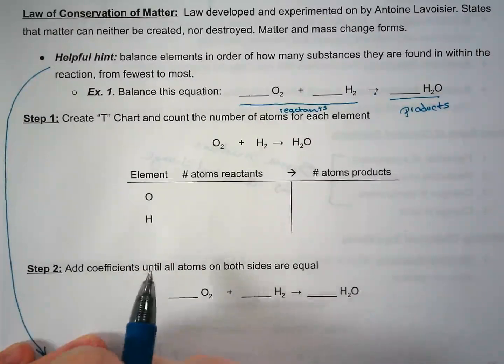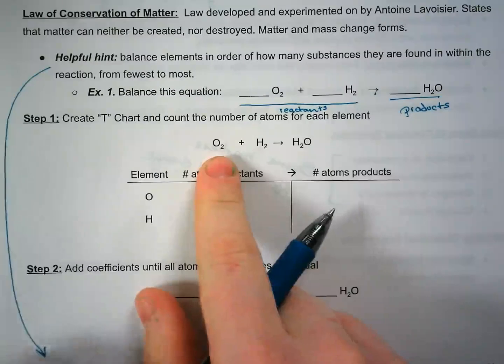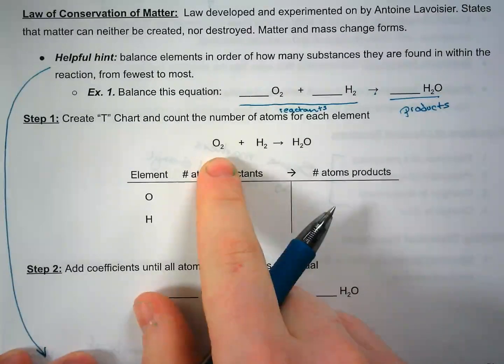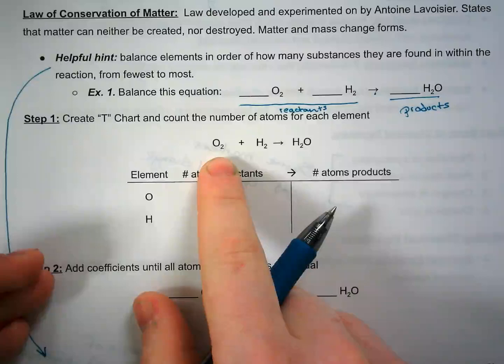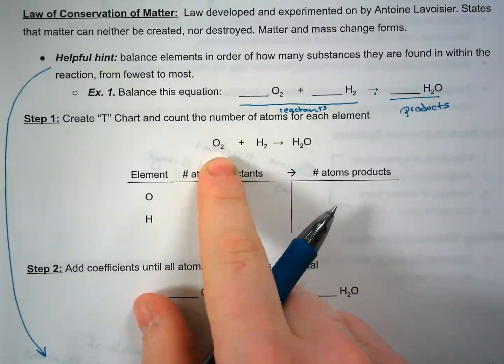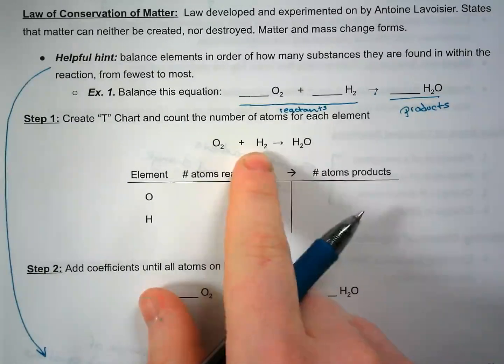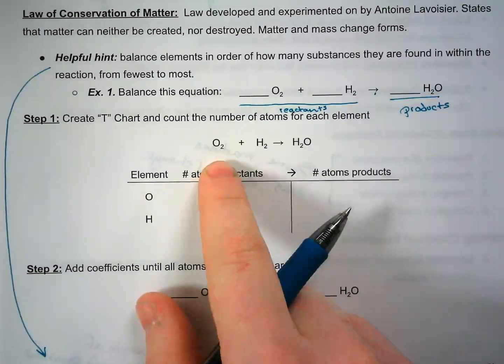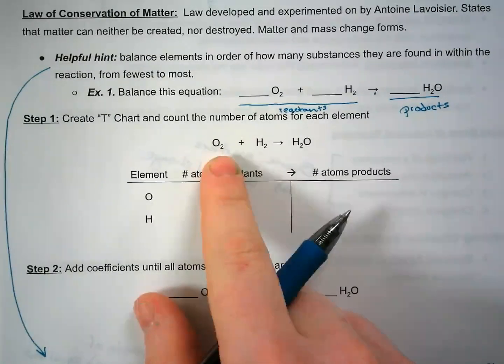Easy enough. So then we've got to know how we count these atoms. When we look at this O2, it's not terribly obvious in the beginning how many oxygen atoms there are here. But it's the fact that there's a subscript here. That subscript tells us that there are two atoms of oxygen in O2.